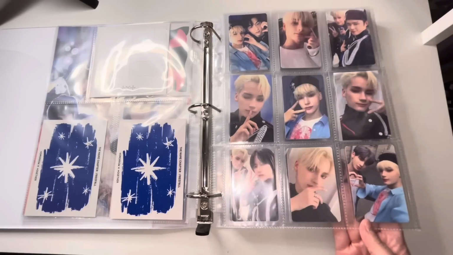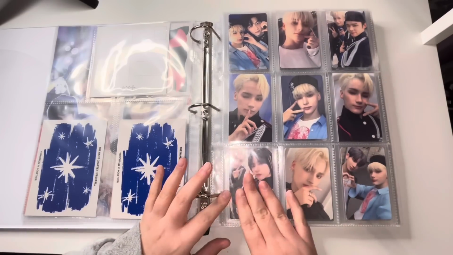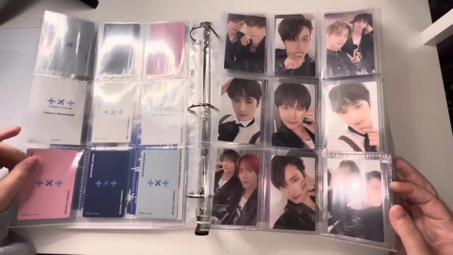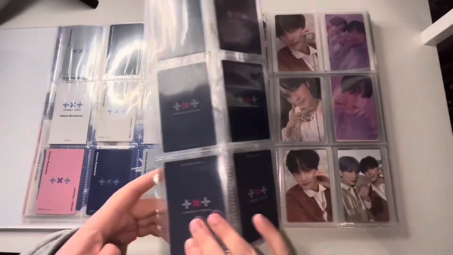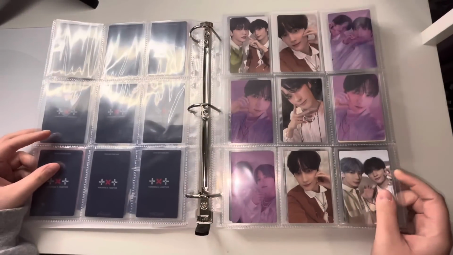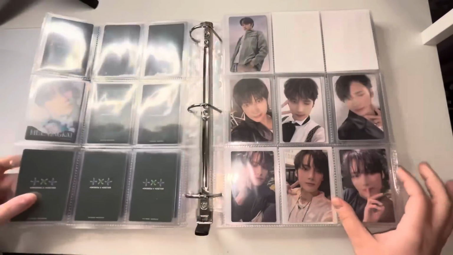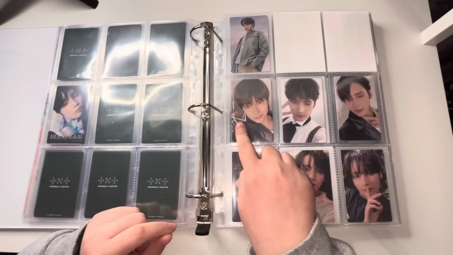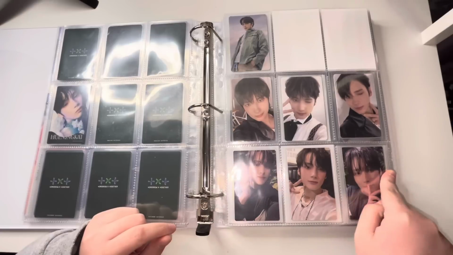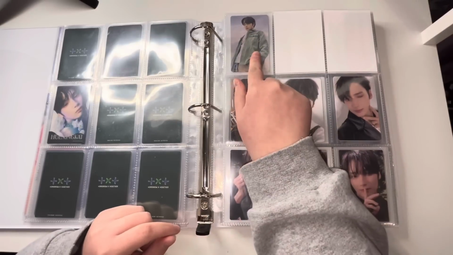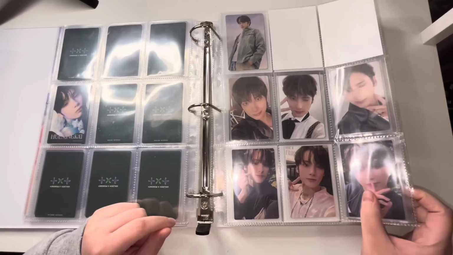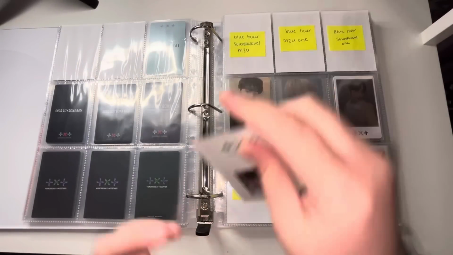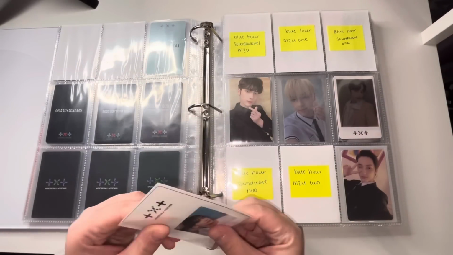But anyways, we have this Chaotic Wonderland. I love Chaotic Wonderland. And then we have Good Boy Gone Bad. And then we have the most recent one, which was Sweet. And then this is pops from those eras. So Good Boy Gone Bad pops, Sweet pops. And then that's a Still Dreaming card that I just kept because it was Hueningkai. So I wasn't going to get rid of it. Duh. And then this starts my POBs and Lucky Draws that I have or want.